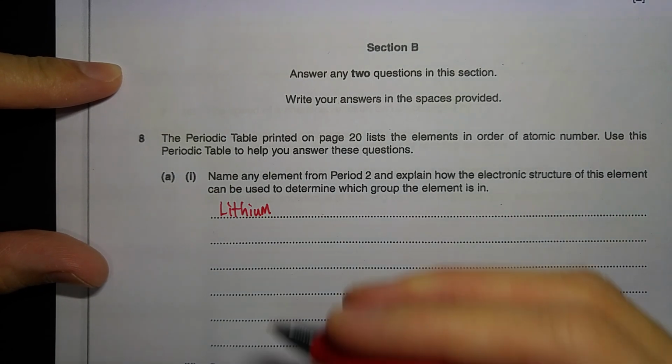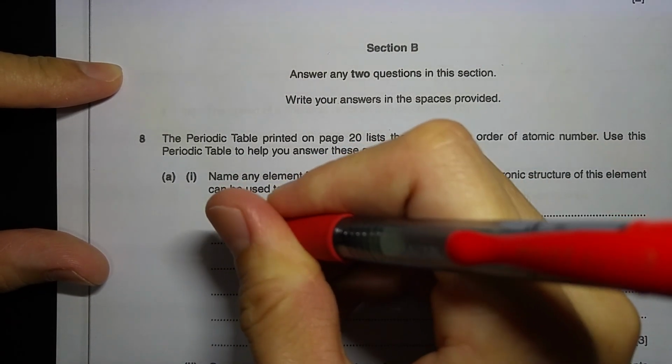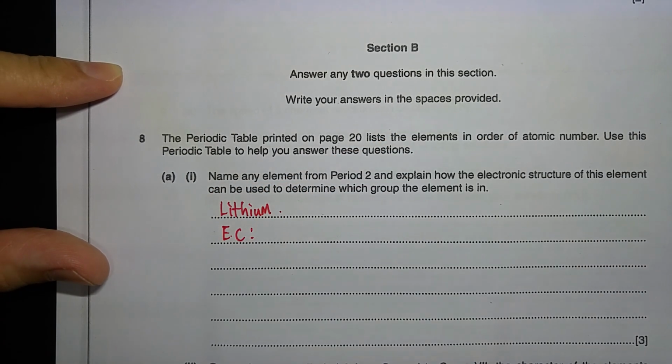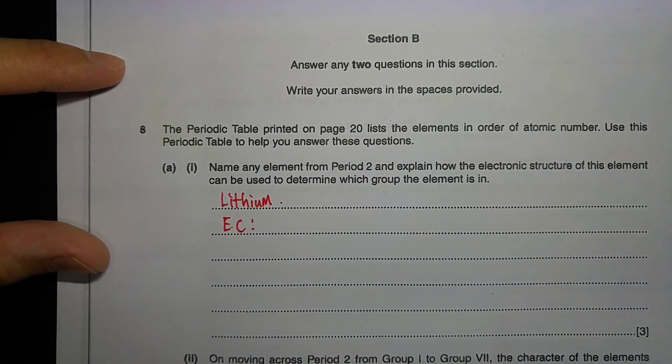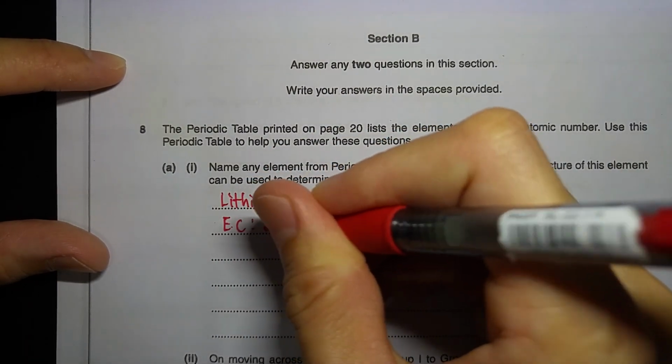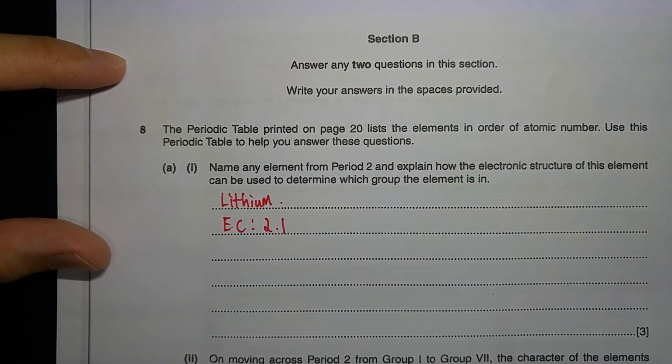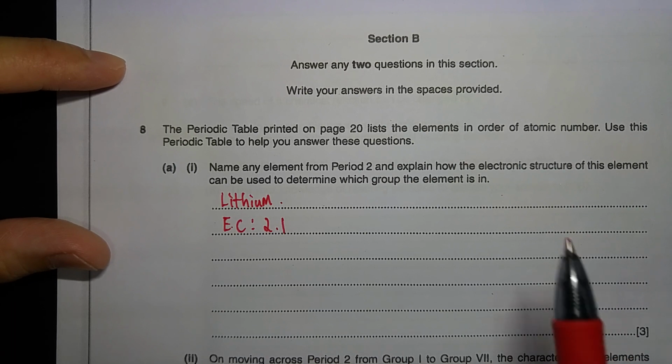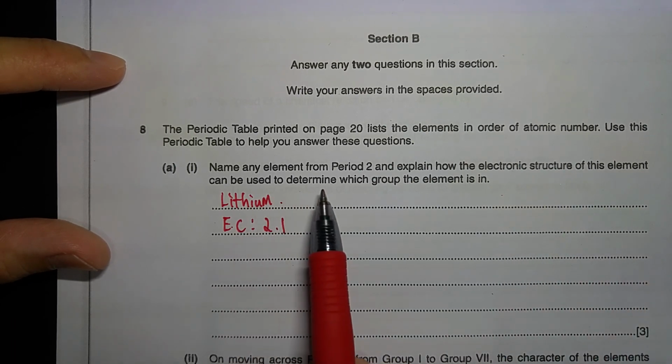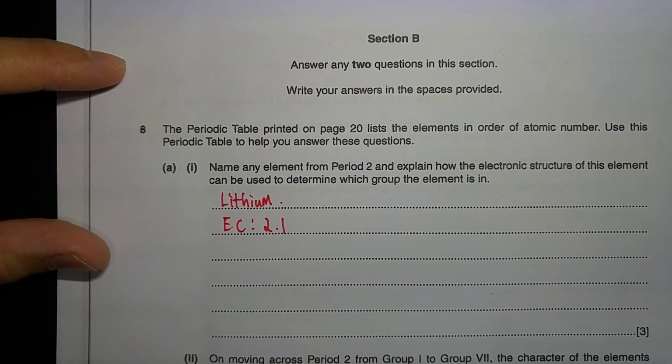Explain how the electronic structure of this element can be used to determine the group. So you have to write down the electronic structure. What is the electronic structure for lithium? Don't use short form during O level. If you look at the proton number, it is 3. So the electronic structure or electronic configuration will be 2, 1.